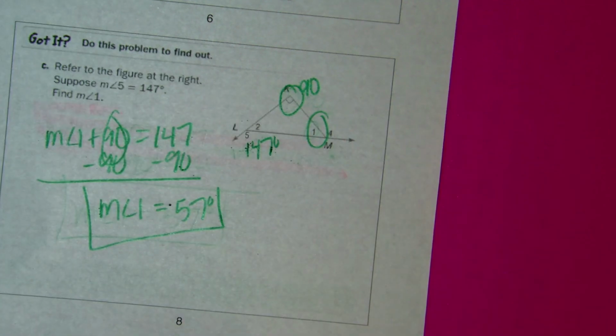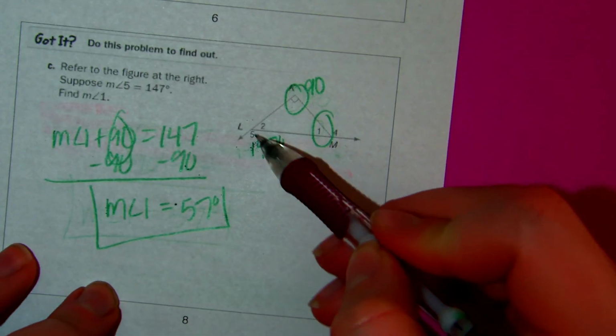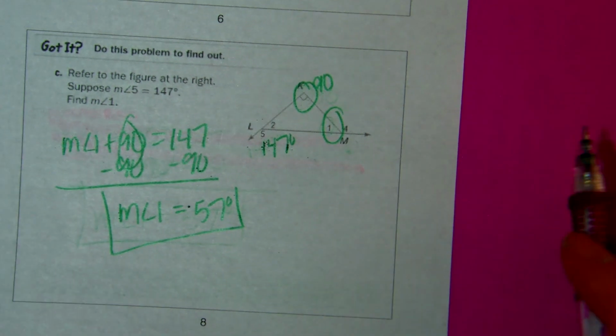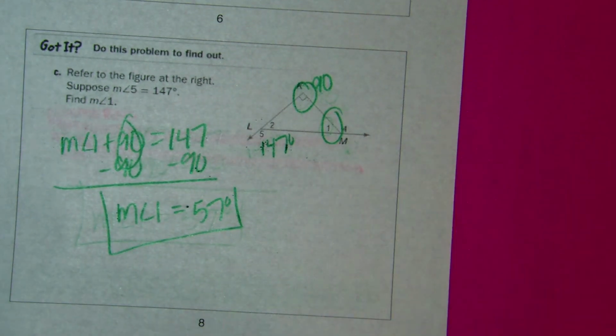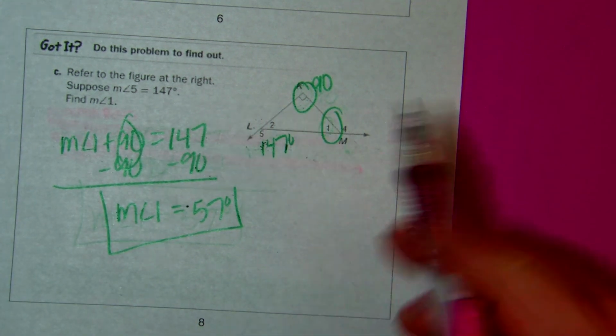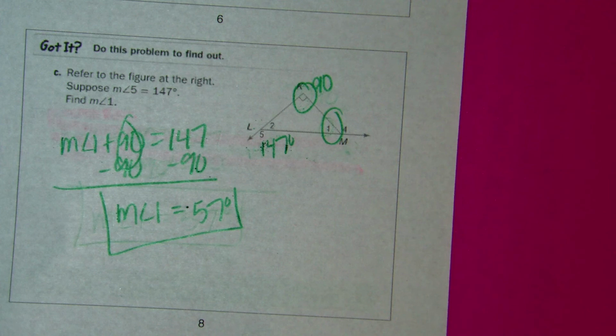Now remember that if we wanted to find 5 and we were given these two, we could do that by just adding those two up to give us 5. Or if they give us two angles of the triangle, we can find the third one and use what we need. Sometimes they can turn into a puzzle.